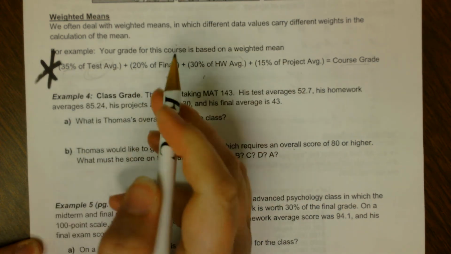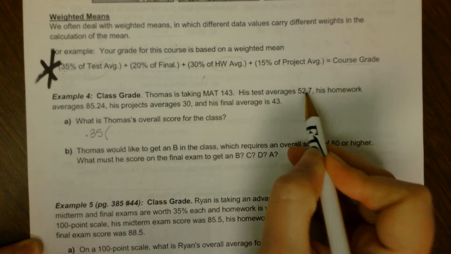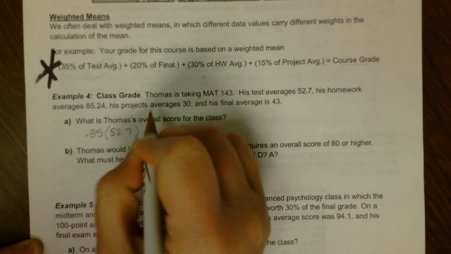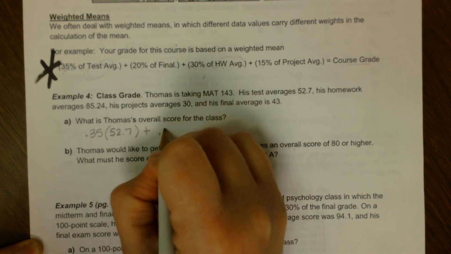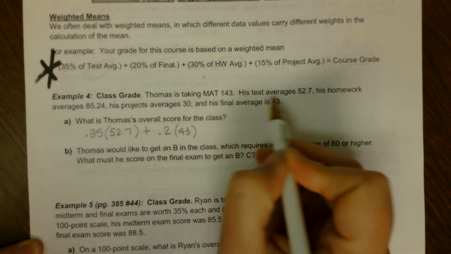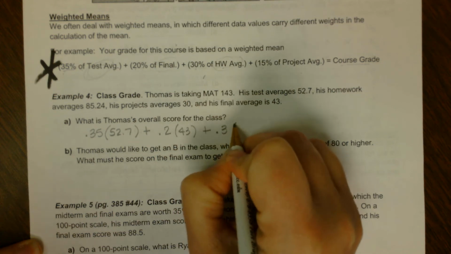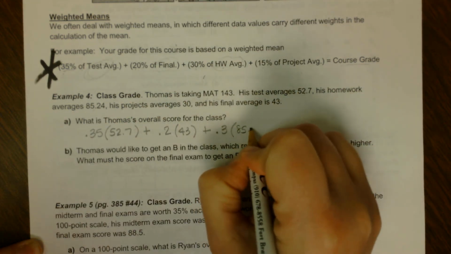Okay, so you can take 35% of his test average, which is 52.7, and 20% of the final. So 20% of 43. This final is 43. And you have 30% of homework. His homework is 85.24.